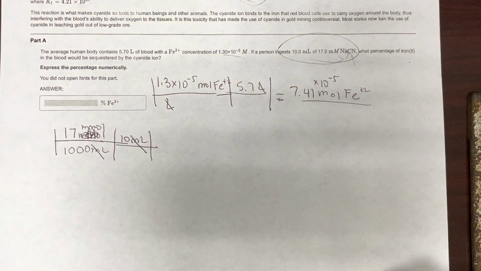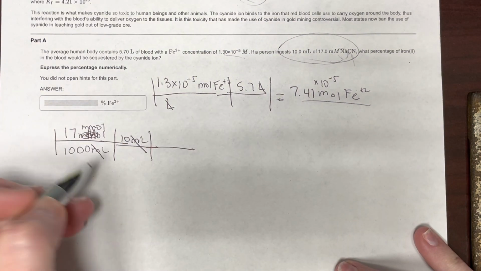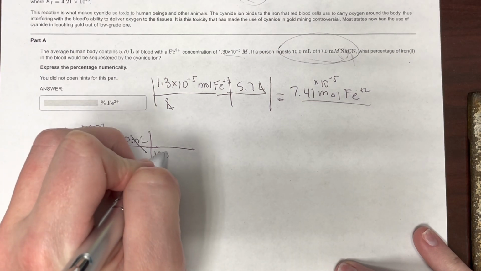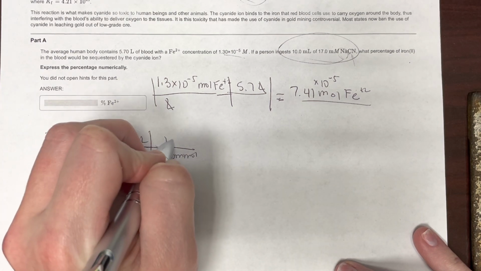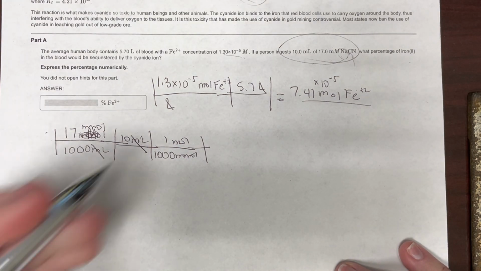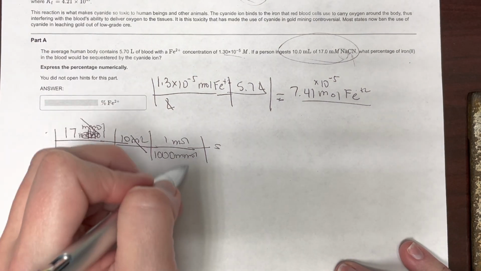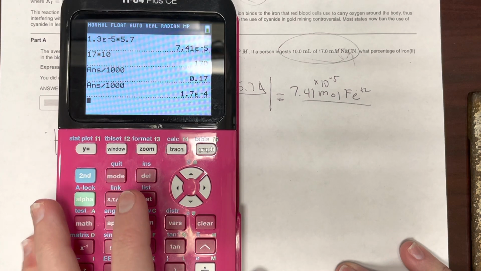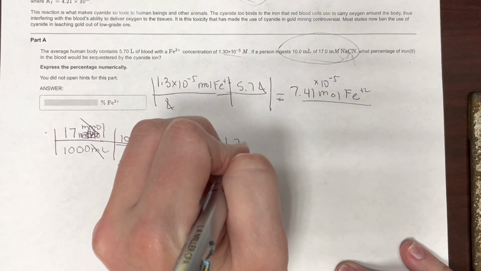Oh, that's how many millimoles. I need to go to moles, sorry. We know that there are 1,000 millimoles in 1 mole. It'd probably be easier to do this whole thing in millimoles, but that's okay. So now we need to divide by 1,000 again. I was like, that's too big. There we go, 1.7 times 10 to the minus 4 moles of cyanide.